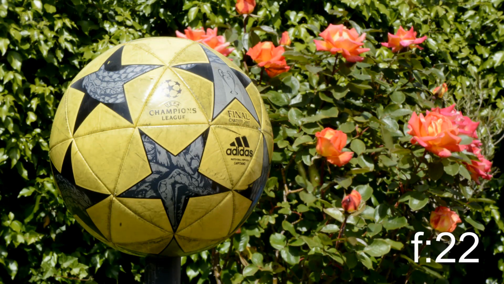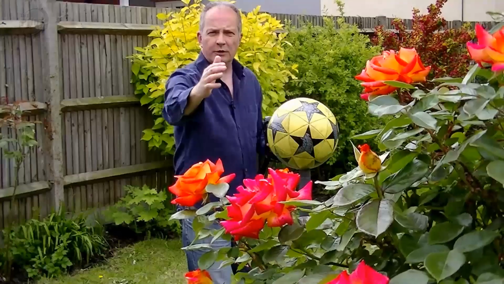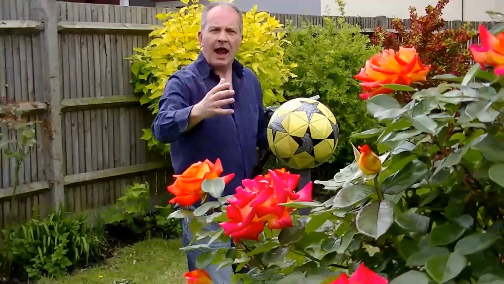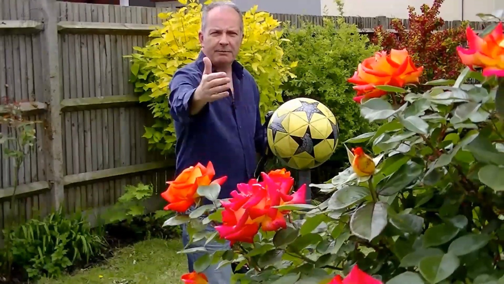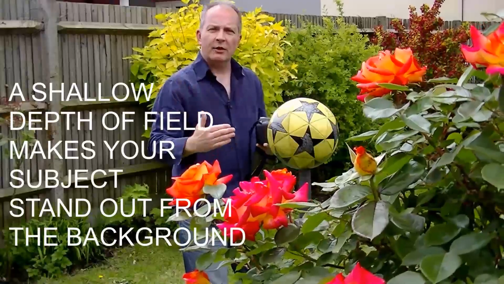As you can see from that shot, not only have we got the subject in focus, but we've also got the flowers in focus as well. So we've got detail in the front and the back. And it's fine if that's what you want, but to be able to make the subject stand out from the background, you're going to need to use a shallower depth of field.